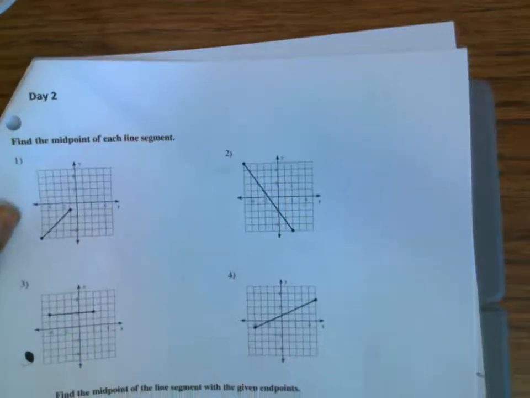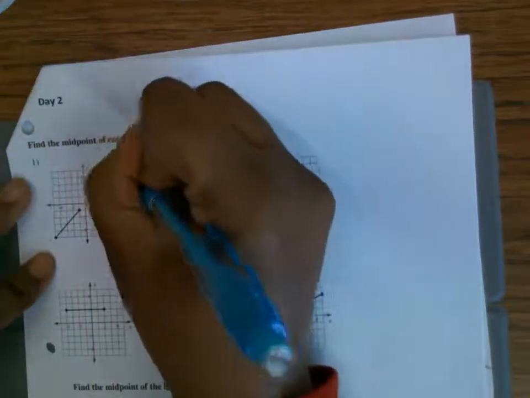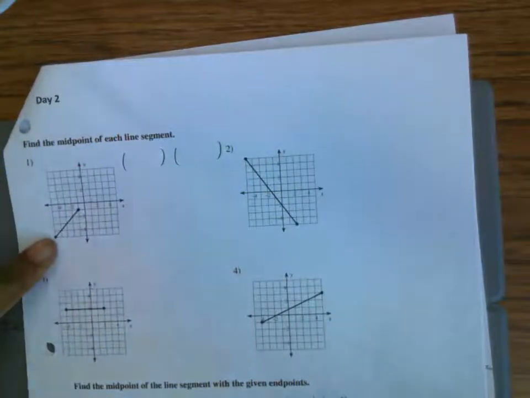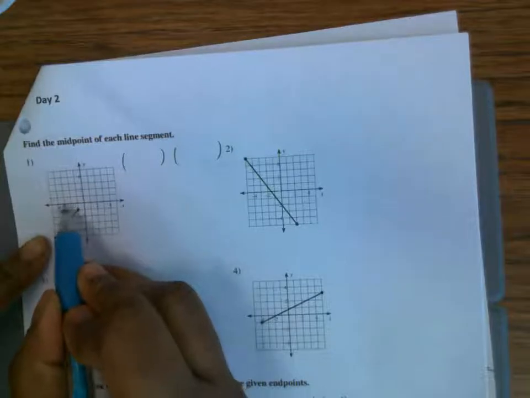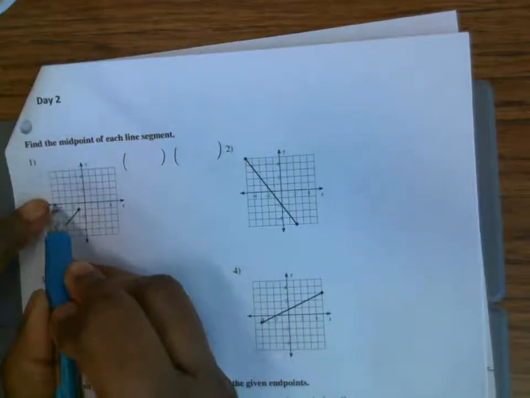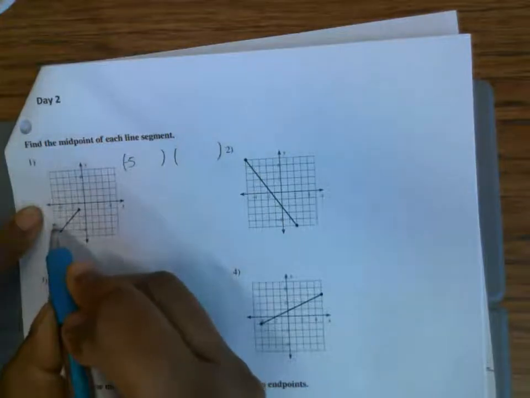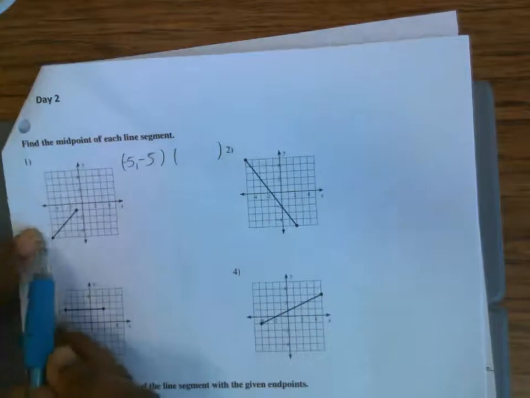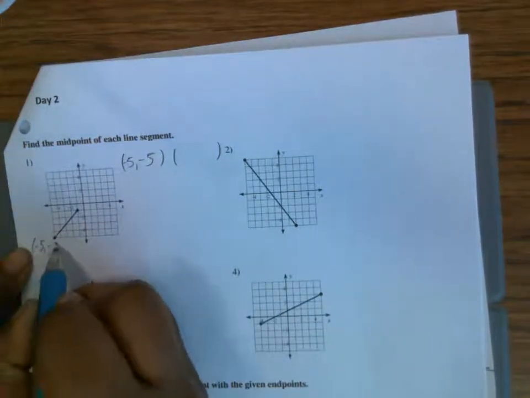All right, so now we're going to do our midpoint. We're going to find the point that's in the middle. So we're going to put our two ordered pairs here. Our first ordered pair is negative 5 and negative 5: go left 1, 2, 3, 4, 5, and down 1, 2, 3, 4, 5. Any questions about how I got this point right here? Negative 5, negative 5. Okay.